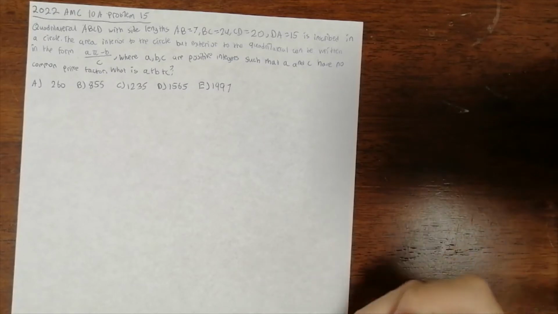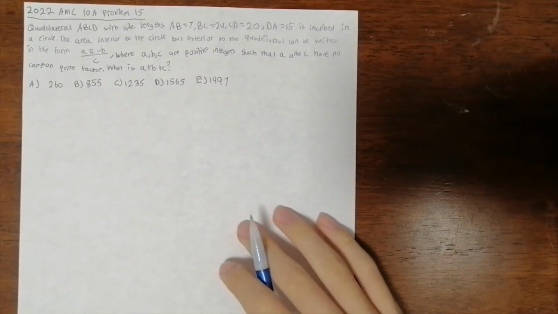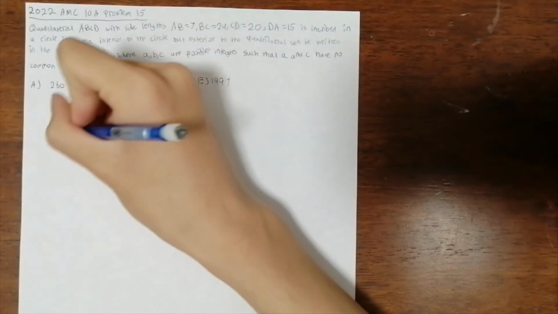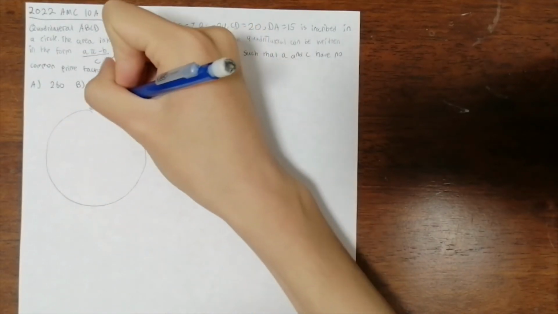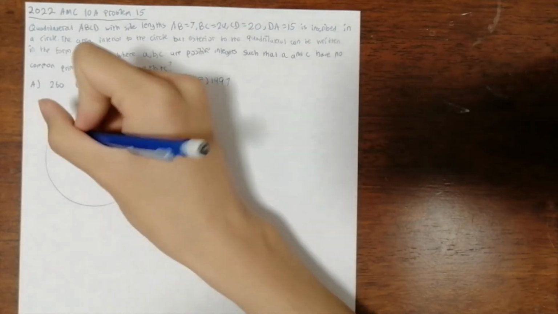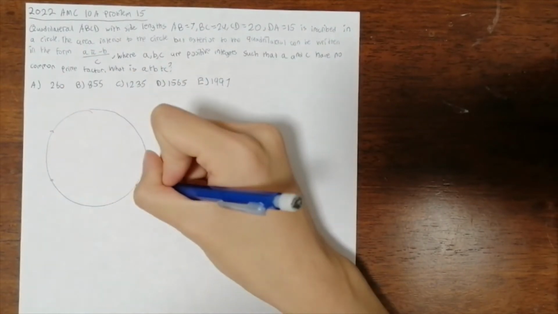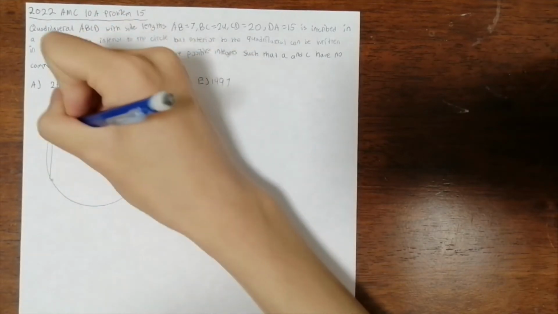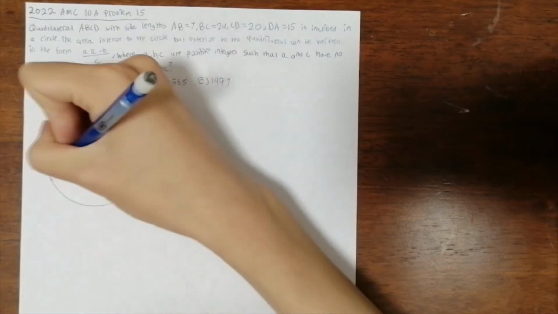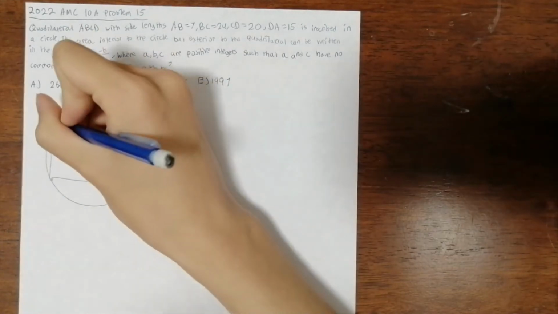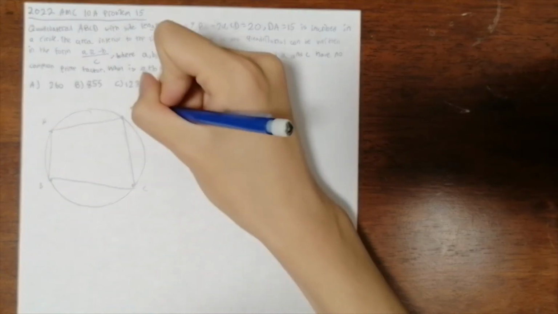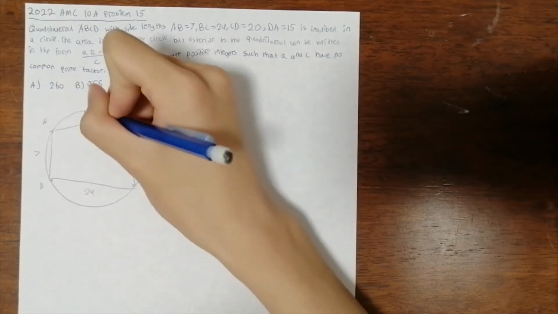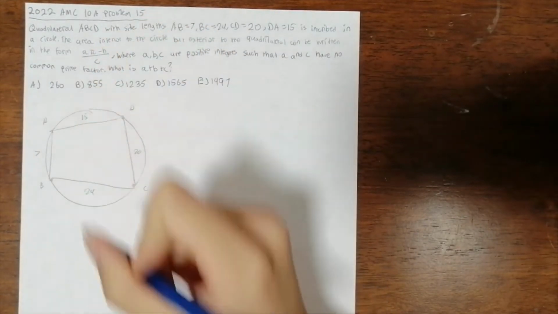Okay, so first let's just draw the diagram. We have a circle, and let's say we have A, B, C, D, with sides 7, 24, 20, 15.